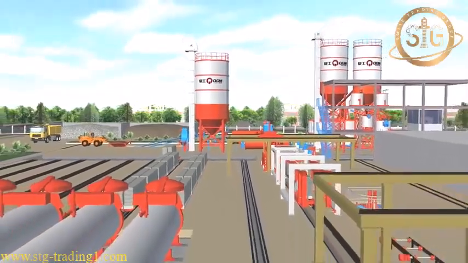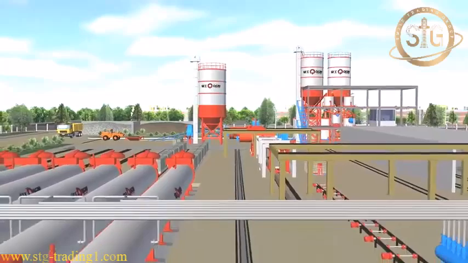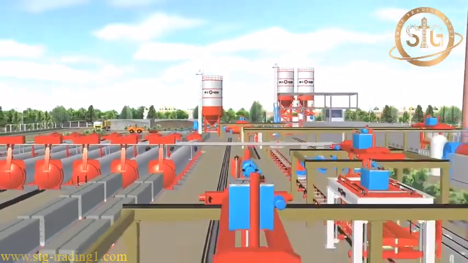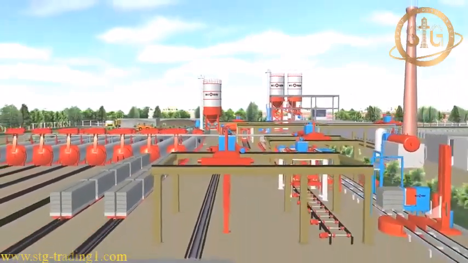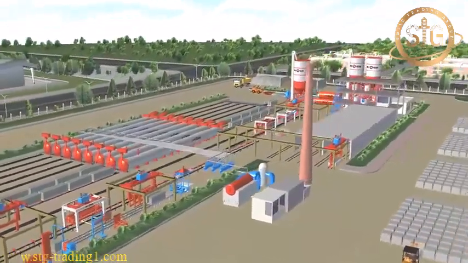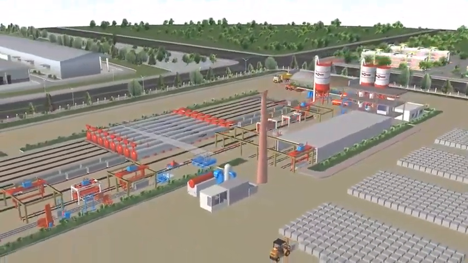The whole production line will continue to repeat the above production process, and different production output can be designed as per your specific requirements. Quality decides the value. Profession accomplishes the success.